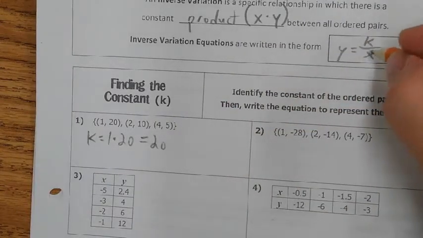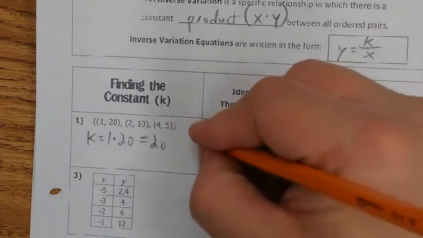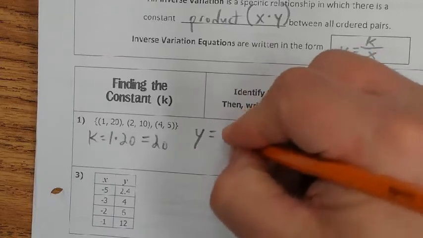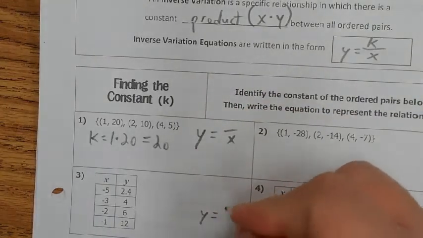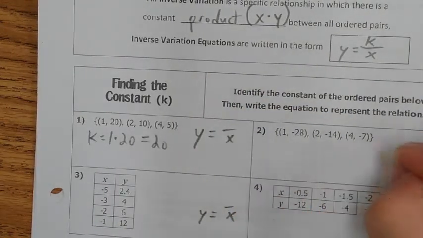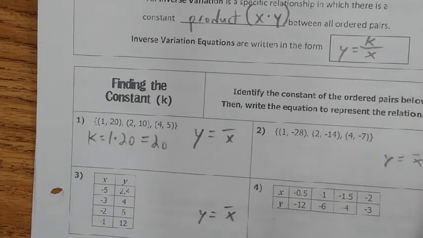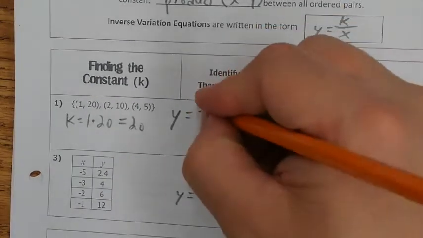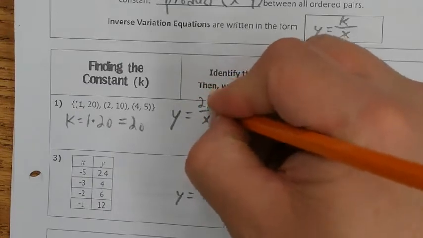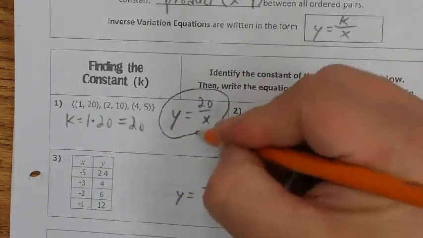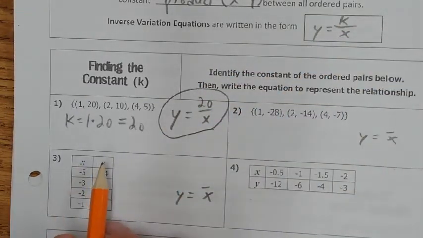If you remember on the other one, y and x stayed the same. So it's always going to be y equals something over x. All of them are going to be something over x, except this one is whatever your constant is. So 20 over x, whatever you get for your constant.